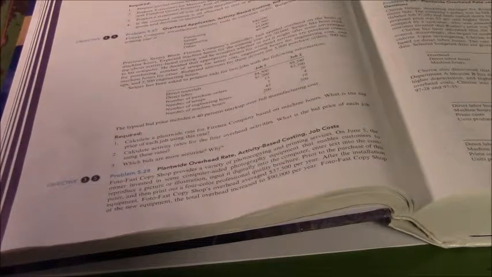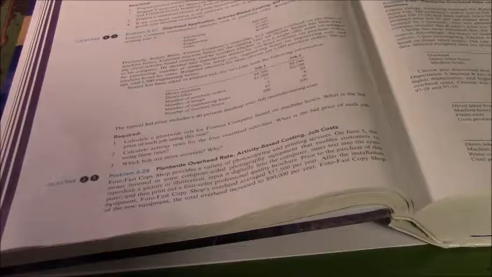Moving on to part 2 of problem 527, job costing with activity-based costing. Alright, so we've already worked this problem using a plant-wide overhead rate for our overhead. Now we're going to rework it, find out new costs for job 1 and 2 using activity-based costing for each of these activities: purchasing, setups, engineering, and other.